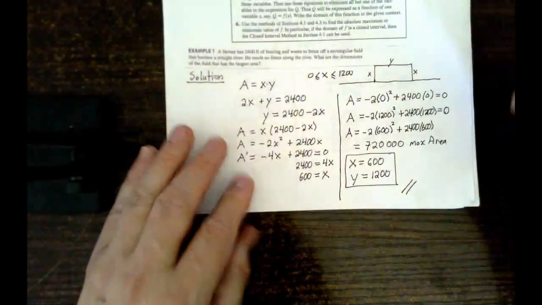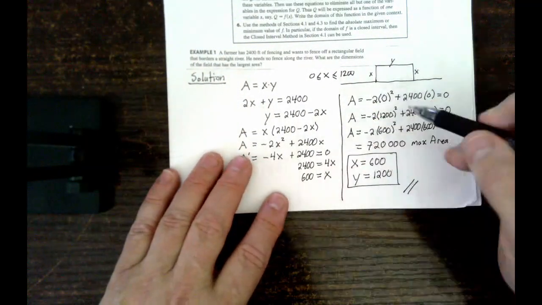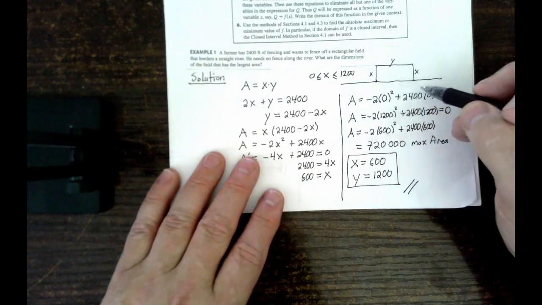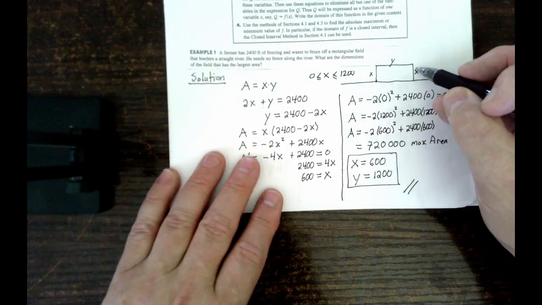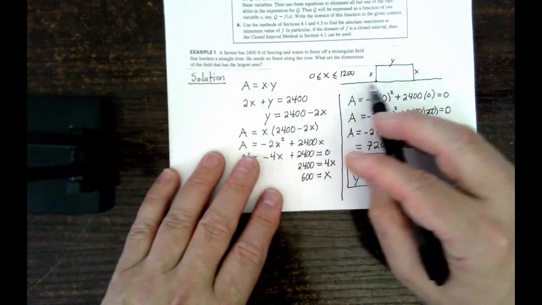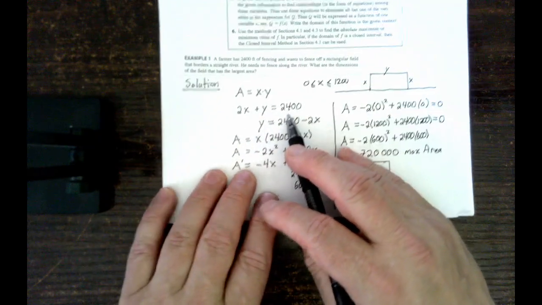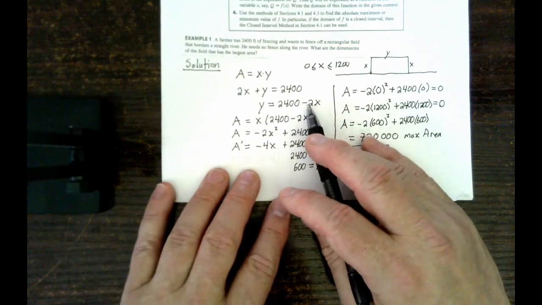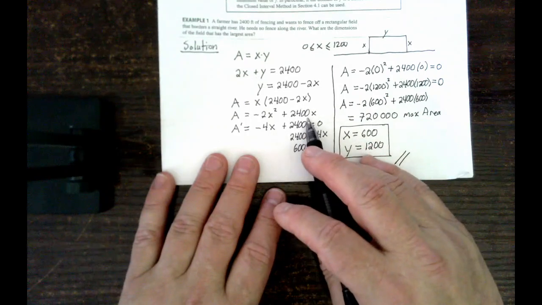Alright, so let's look at example 1. You're talking about the area of a fenced off field, and you only need to come up with 3 sides because the fourth side is along a river, so you only have to fence in 3 parts. So these sides are going to call X, and this one you're going to call Y. And so the area is just X times Y, right? Area of a rectangle. But the perimeter is 2X plus Y, and the problem tells us the perimeter is 2400. So when you solve this for Y, you get this, and now you can plug that into the area formula. And now you've got an equation in terms of only one variable.